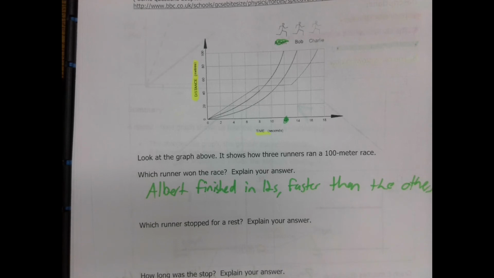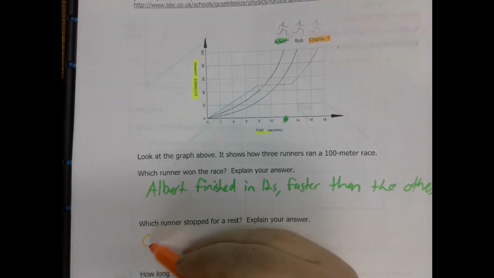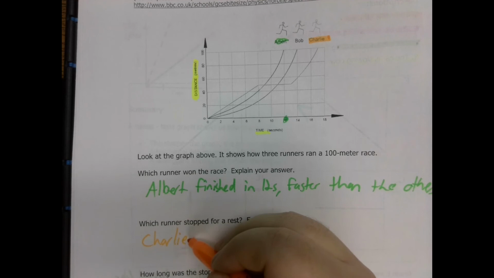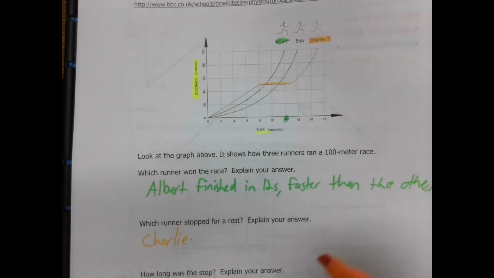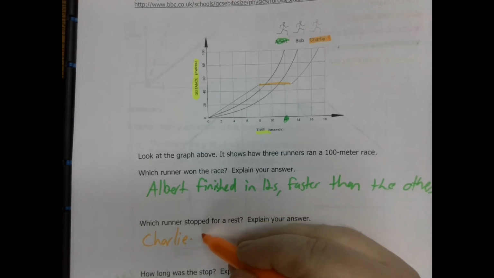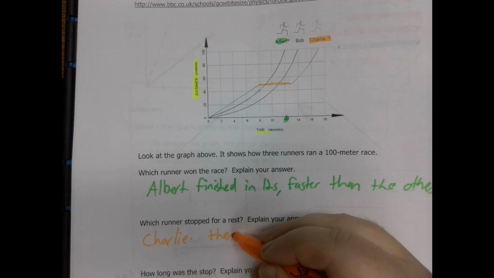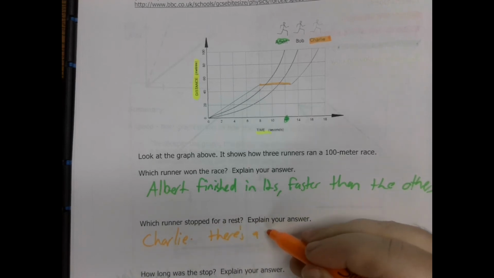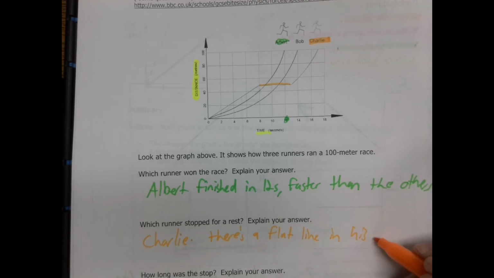Which runner stopped? So Charlie. He stopped between here and here, so we know this because there's a flat line in his motion.